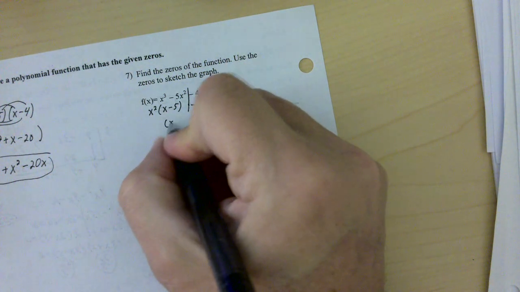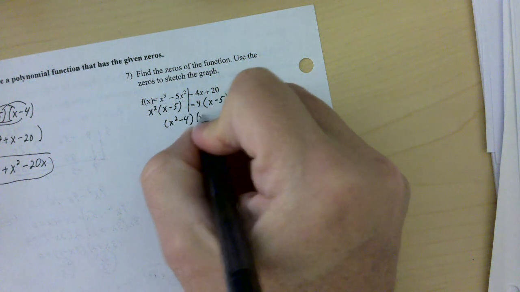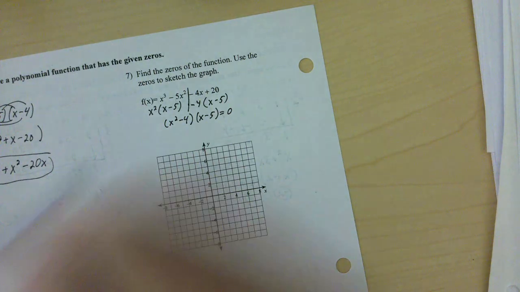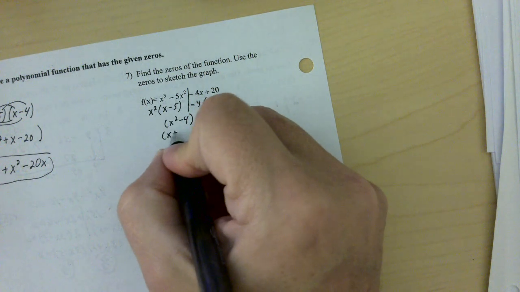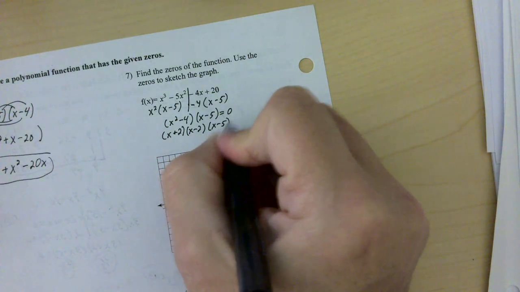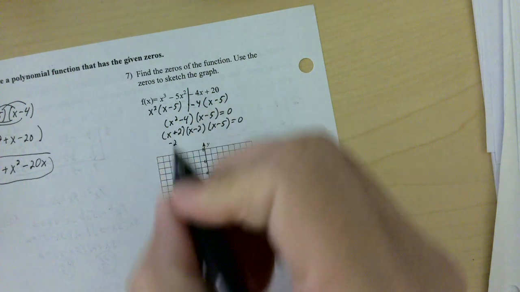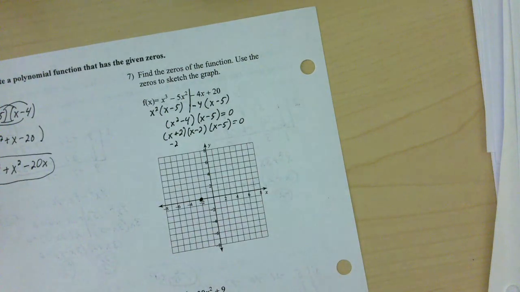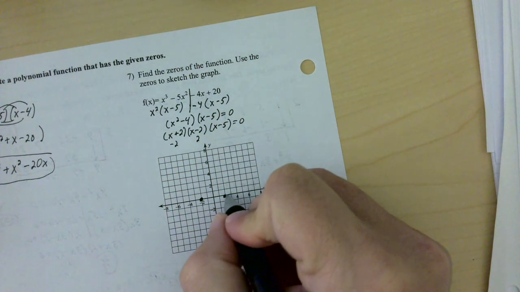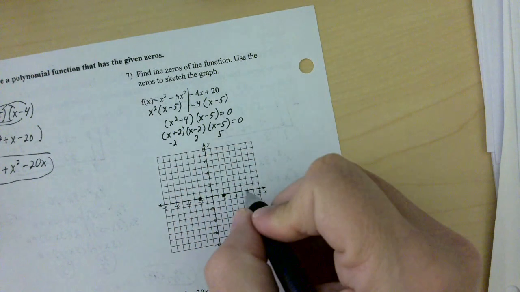So then I have x squared minus 4, and then times x minus 5. And again, we're trying to find the zeros. This can be factored. So once you factor everything, I know I'm going to have an x-intercept at -2, a +2, and a +5.